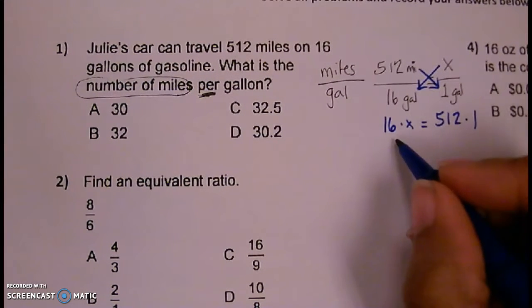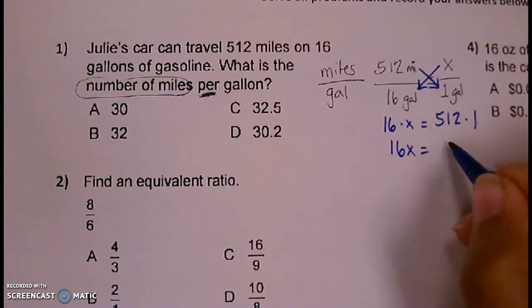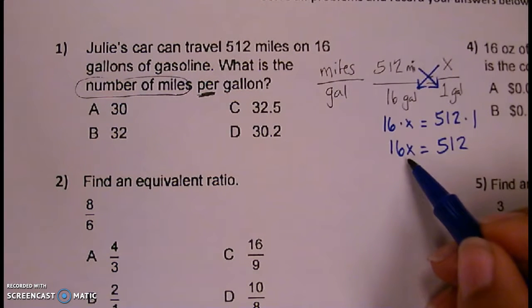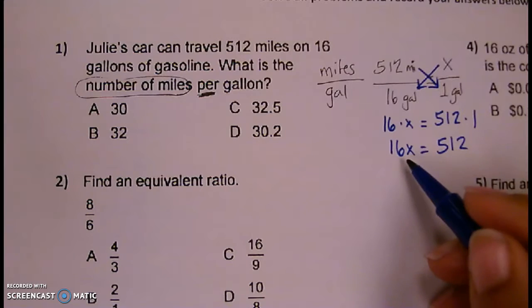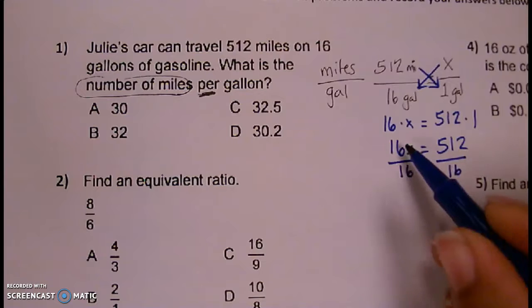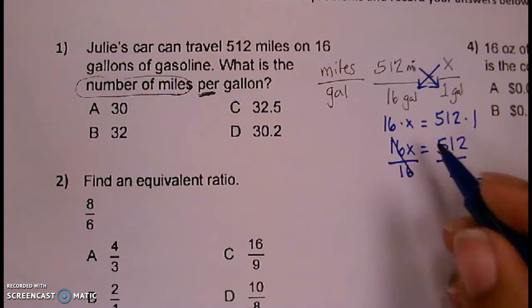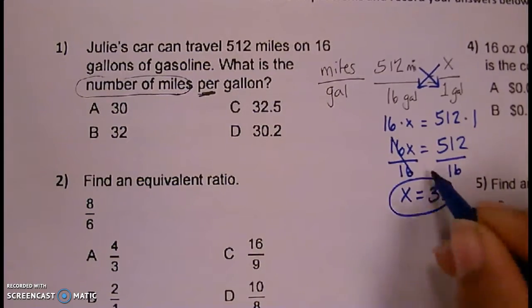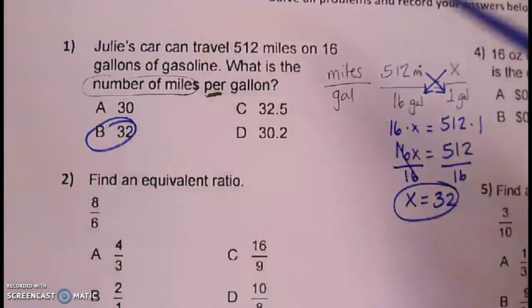Okay? To simplify that, we can just say 16x equals 512. In order to get x by itself, because that's what we're solving for, we're going to divide both sides by 16. 16 over 16 gives us 1. So x equals 32. And our answer would be B.